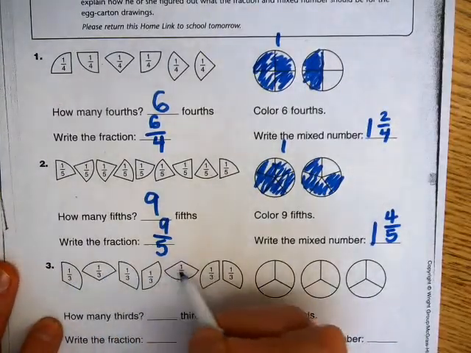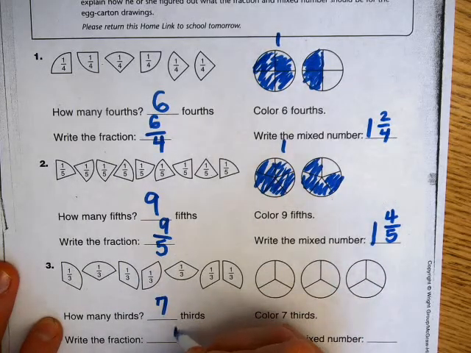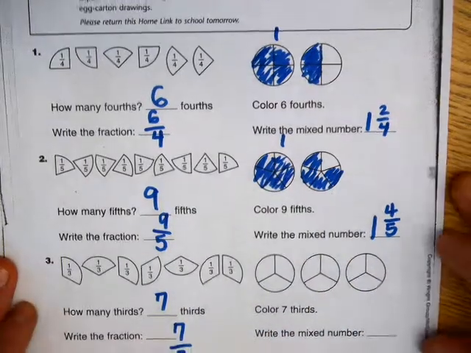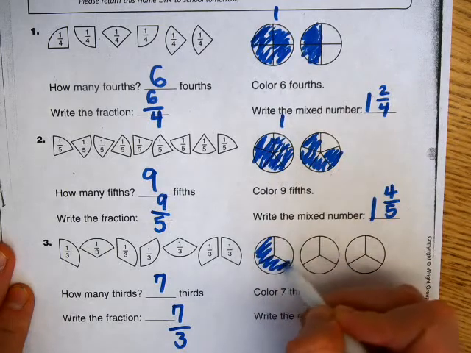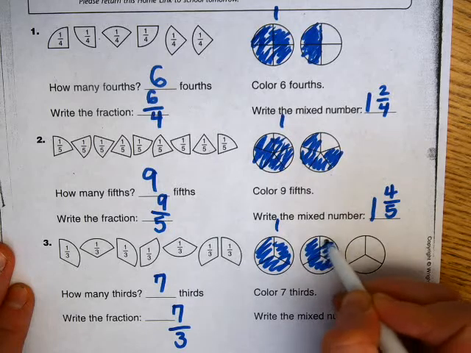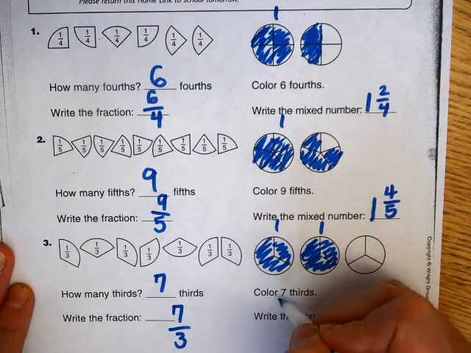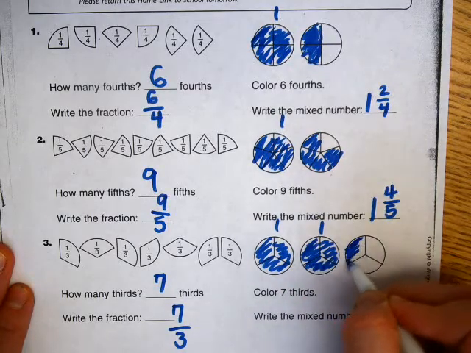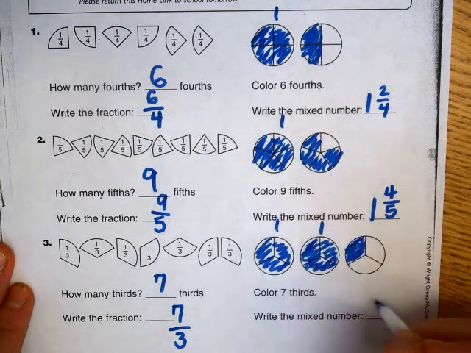Next, for number 3, how many thirds? 1, 2, 3, 4, 5, 6, 7 thirds. So the fraction is going to be 7 over 3, 7 thirds. Okay, color 7 thirds. So there's 3 thirds, that's 1 whole. And here's another 3 thirds, which is 6 thirds. Okay, that's another whole. And then I have 1 more third. That's 7 thirds right there. So the mixed number is going to be 2 wholes, and 1 out of 3 of another whole, 2 and 1/3.